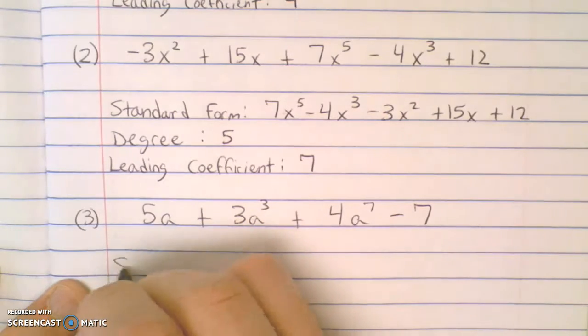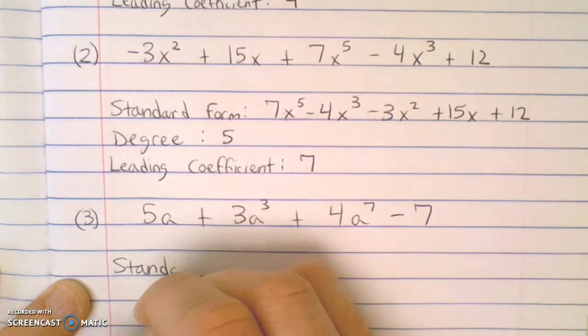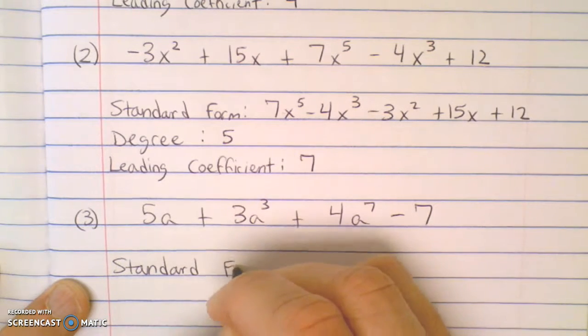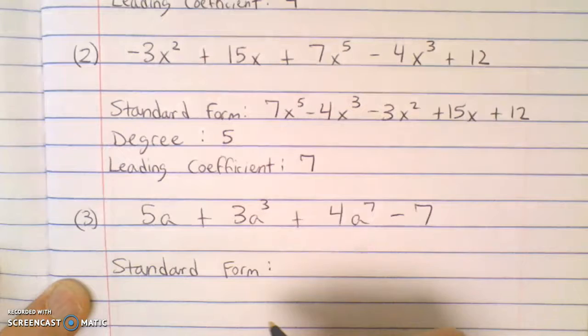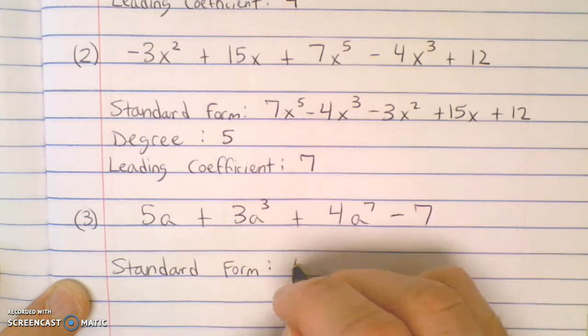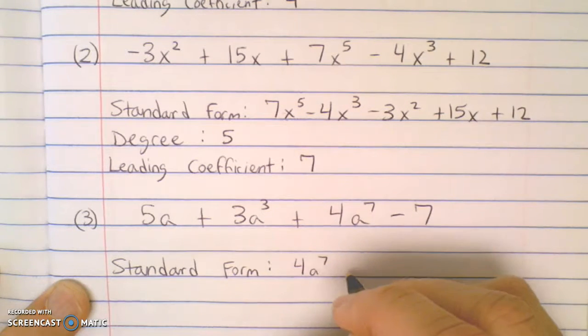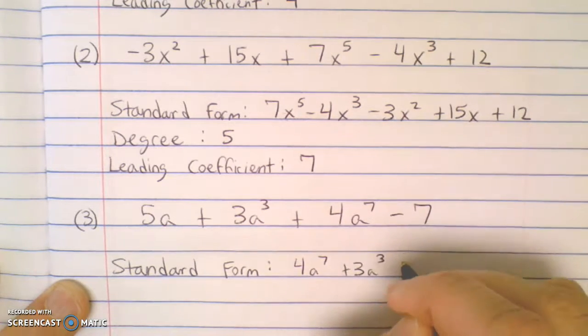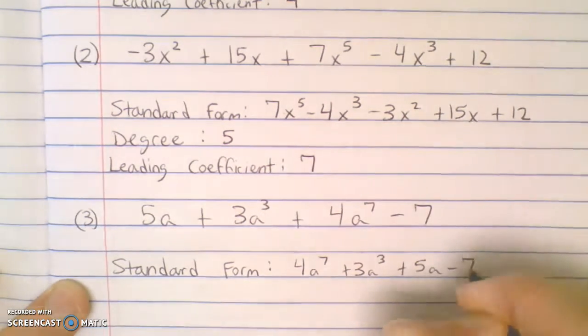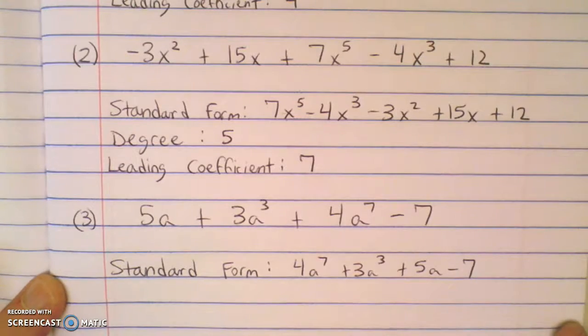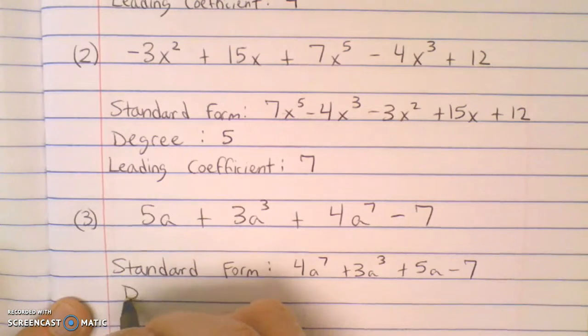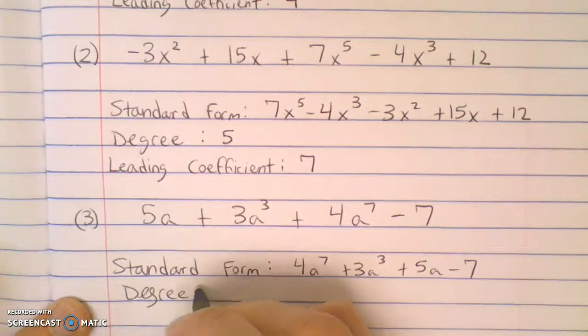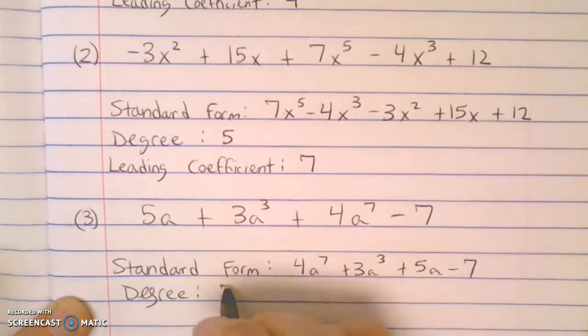So standard form. Put it in order of highest exponent to lowest exponent. So the 4a to the 7th comes first. The degree of that polynomial is the highest exponent, so it's 7.